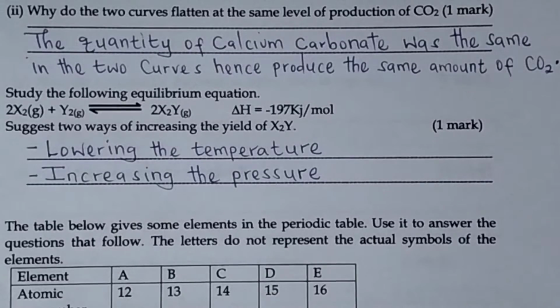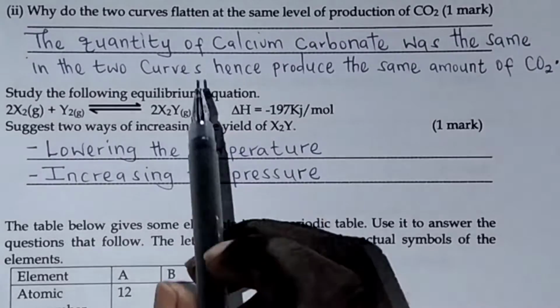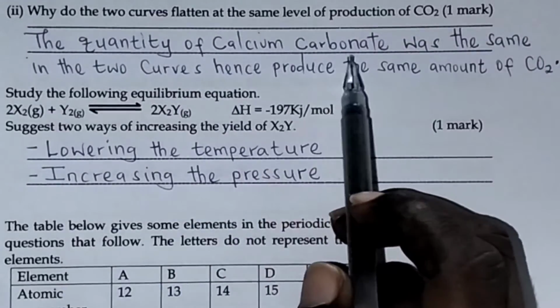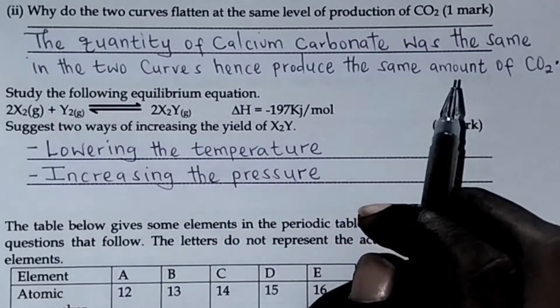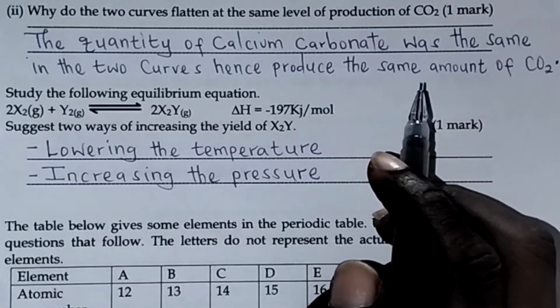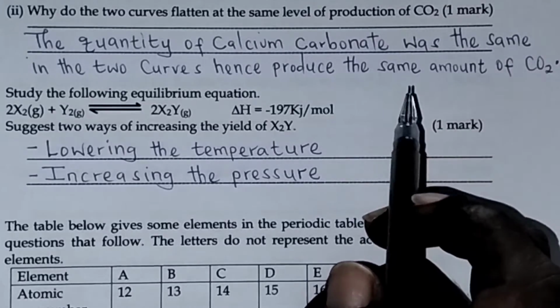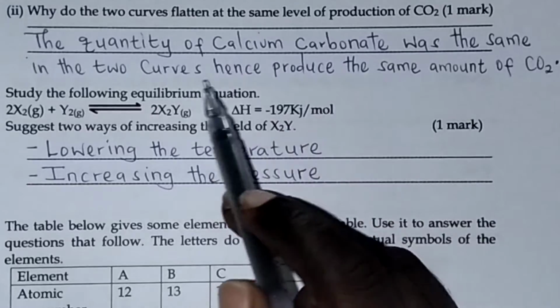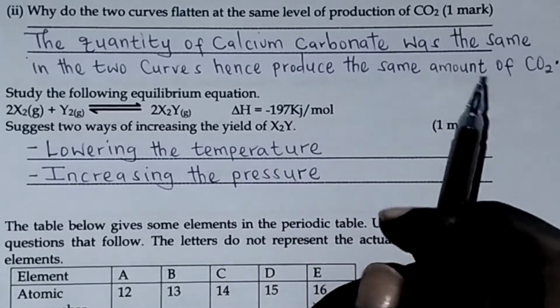So, Roman 2 of question number 5, we're told, why do the two curves flatten at the same level of production of carbon dioxide? We are saying the quantity of calcium carbonate was the same. Remember, they have given us 100 grams of the powdered calcium carbonate. Hence, they produce the same amount of carbon dioxide.